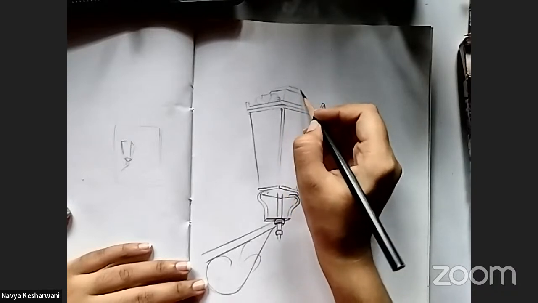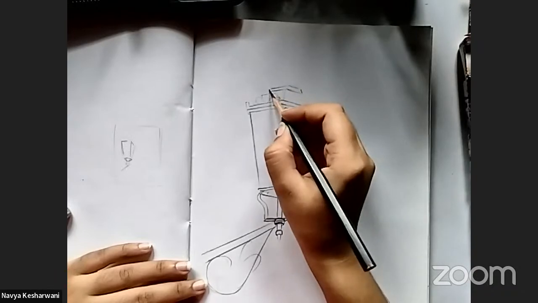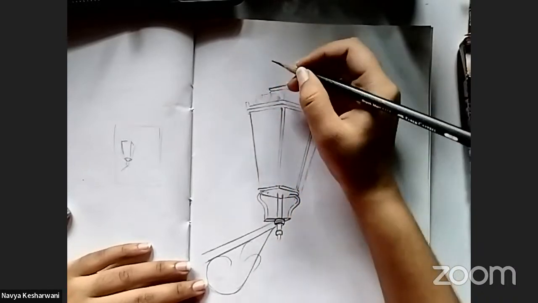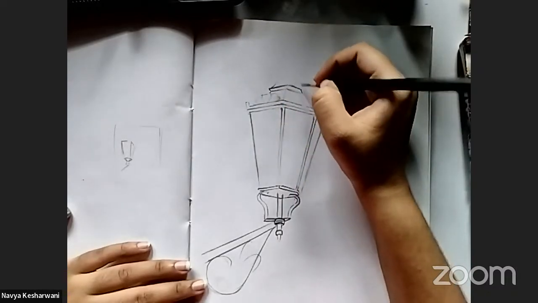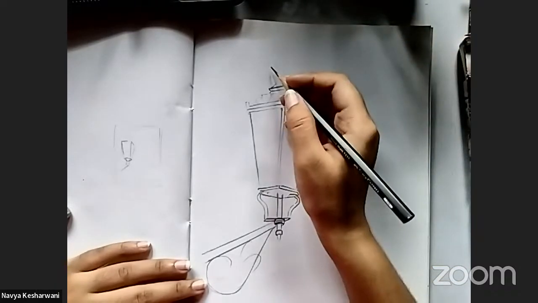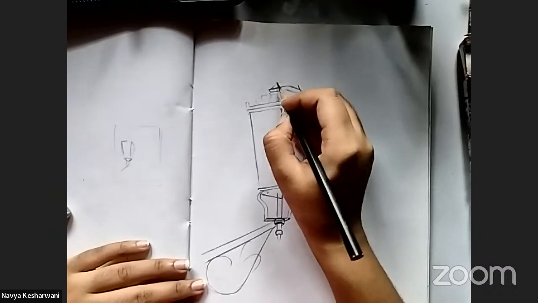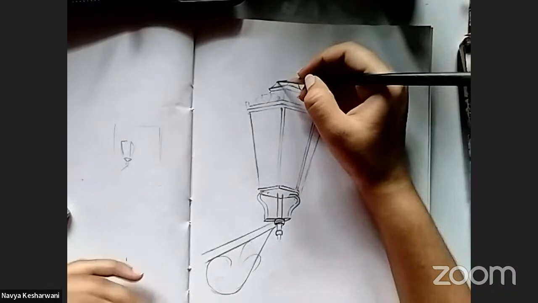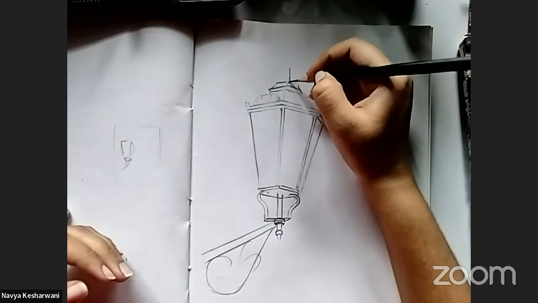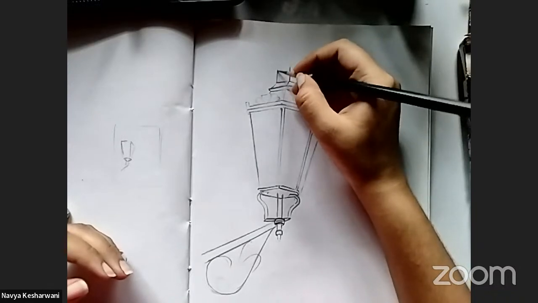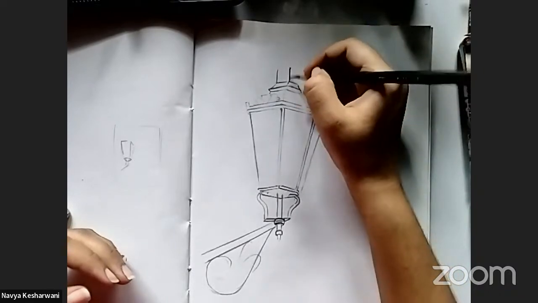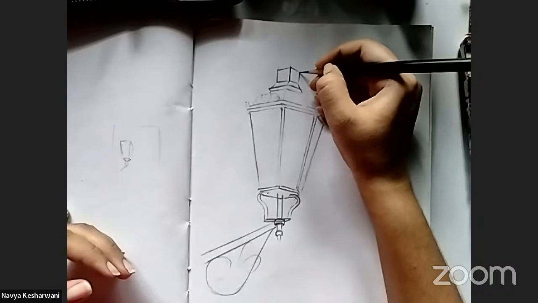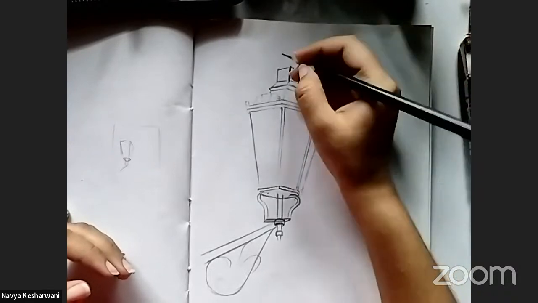Now, like this. Again, like this. Like this.